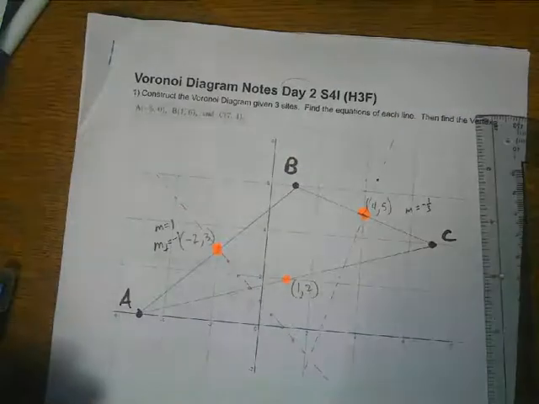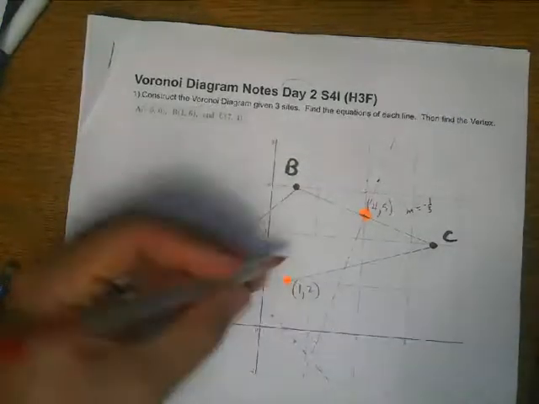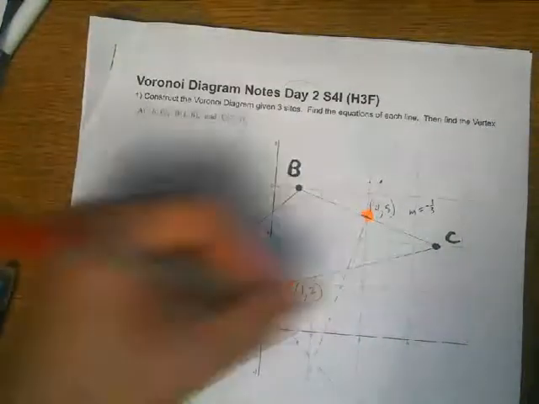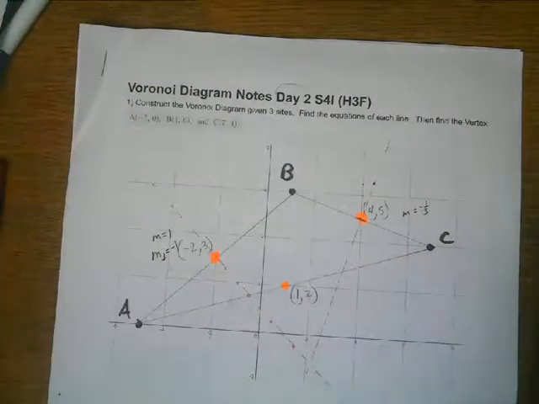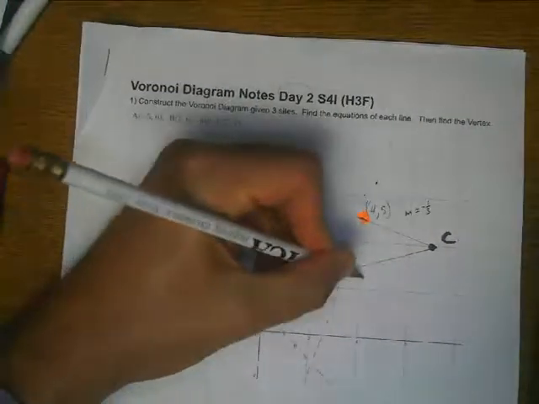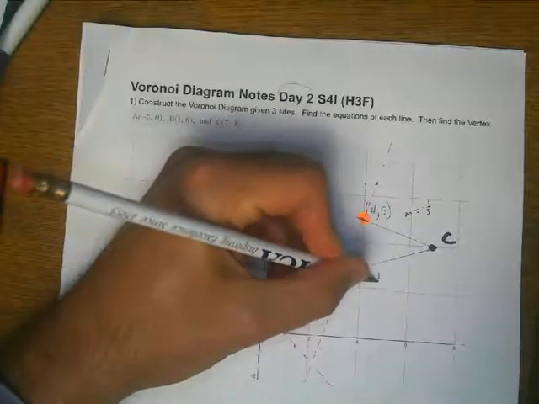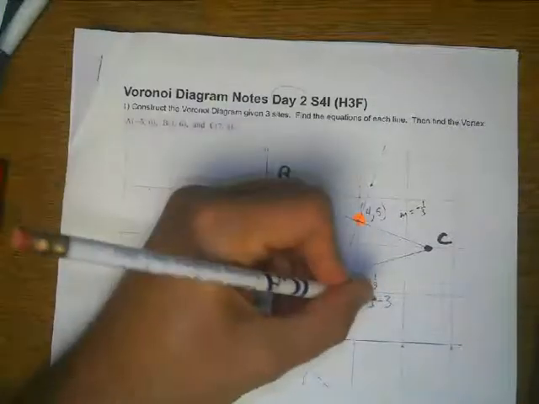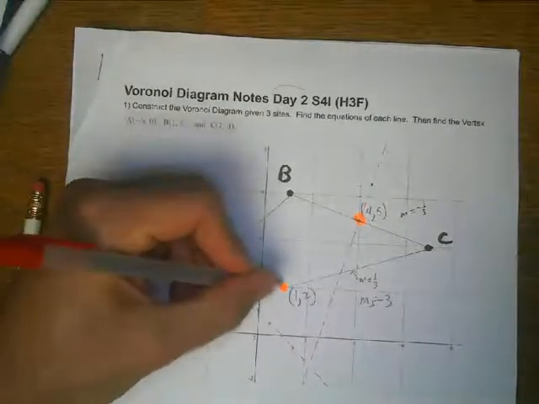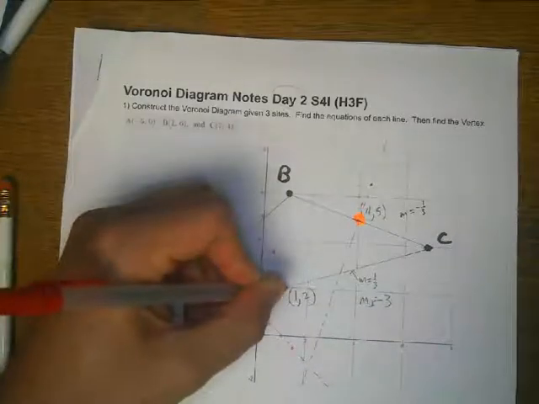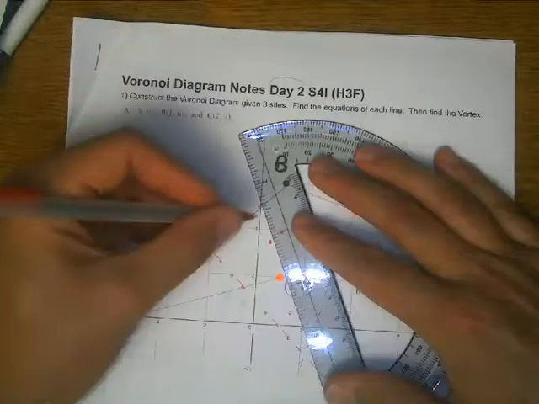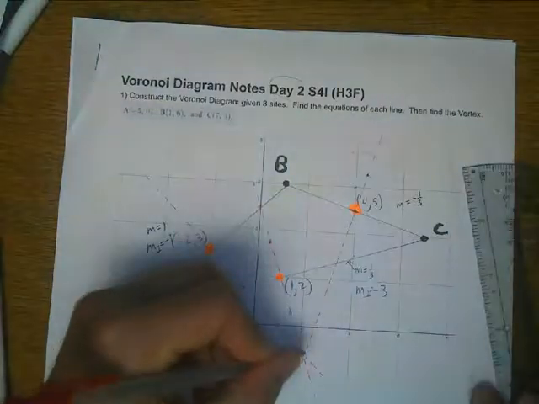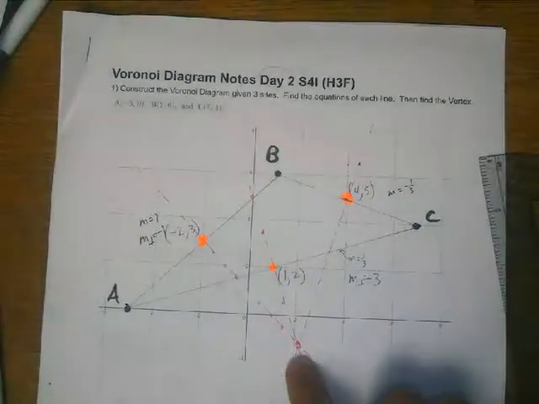And then for here, this line has a slope of 1/3, so we're going to write a perpendicular slope of -3. And if I draw those dotted lines, the vertex always intersects at one point.